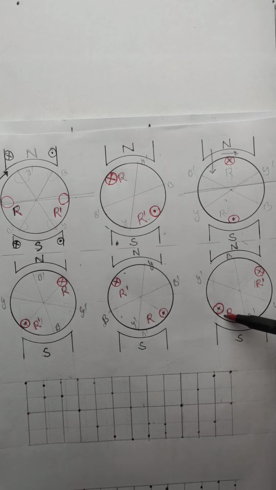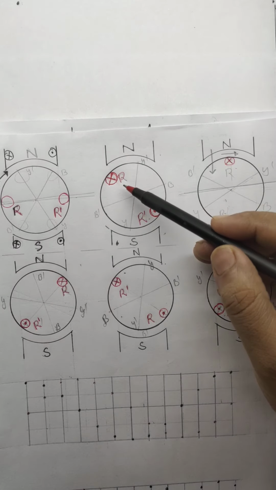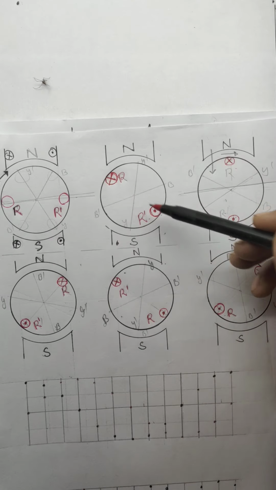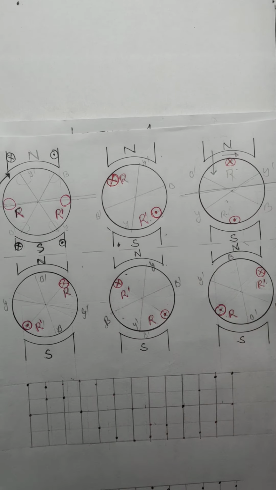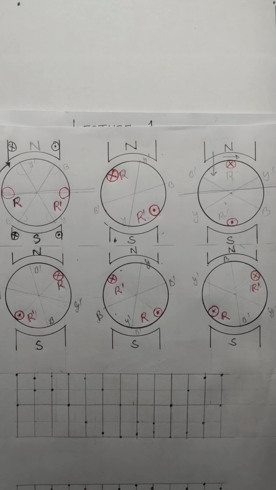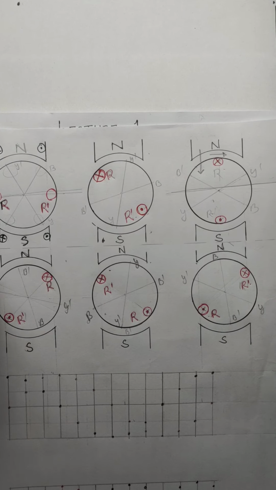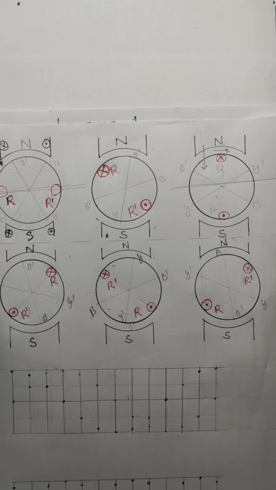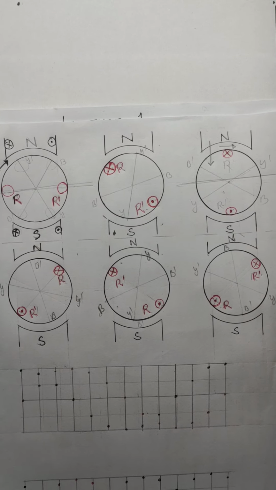Here also R is negative with respect to R dash. So we see that if I measure the potential between R and R dash, sometime I get a positive potential, sometime I get a negative potential. That is, I get an alternating voltage. Alternating means sometime it will be positive, sometime it will be negative.